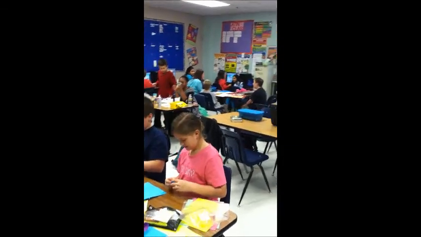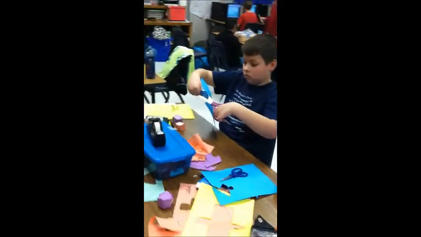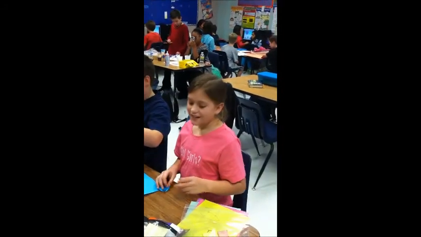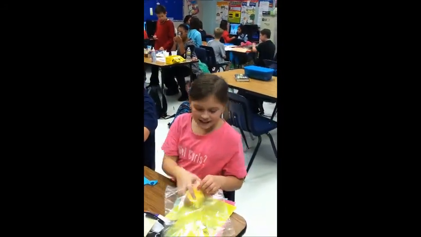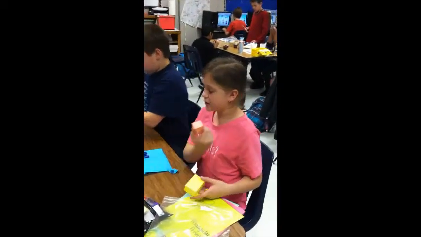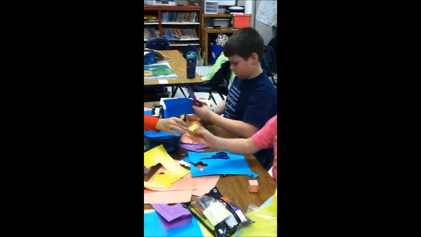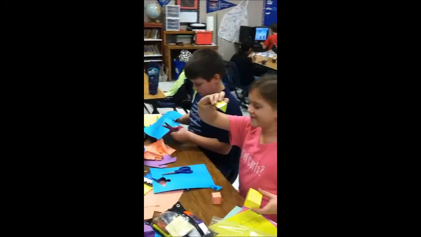Here are the rest of our stations. This is a math station. Bethany, go ahead and tell them what you're doing. We're making 3D shapes, like this is a cube, and this is a triangular prism.